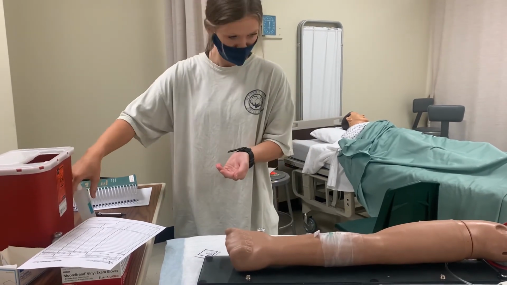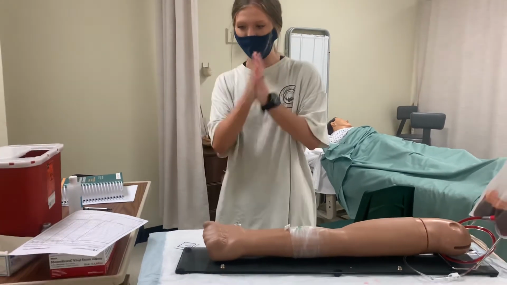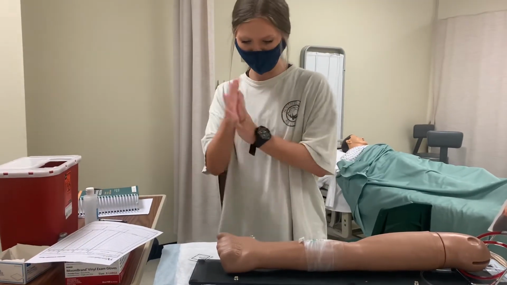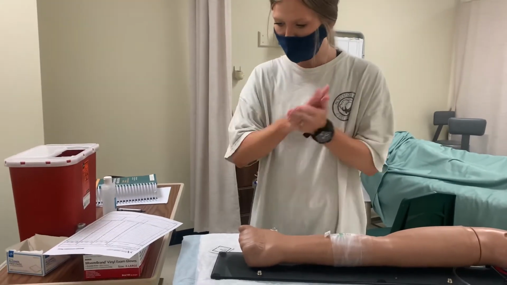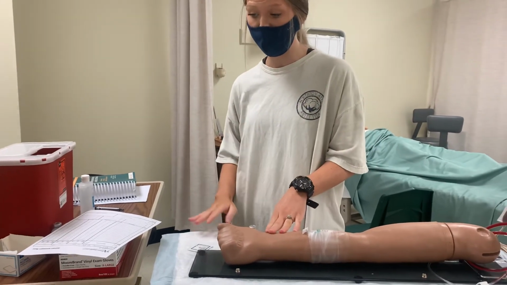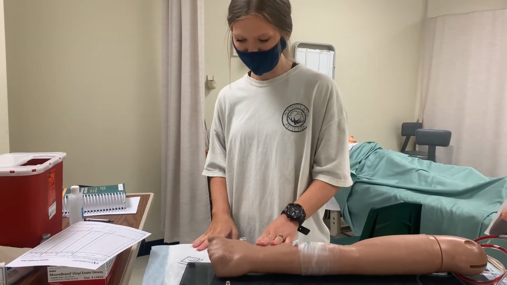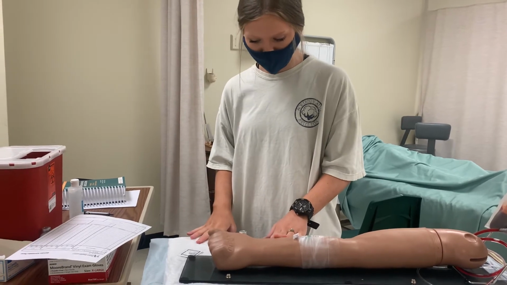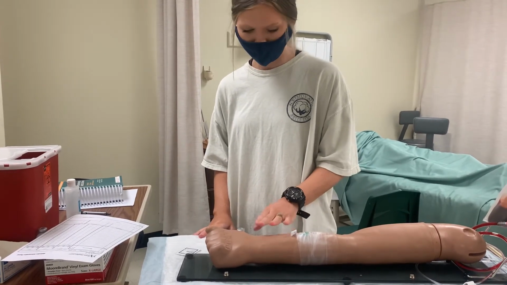I put my medication to the side while I identify the patient. Can you please tell me your name and date of birth? He tells me his name is John Smith. His birthday is March 23rd, 1991. Do you have any allergies, Mr. Smith? He doesn't have any allergies.